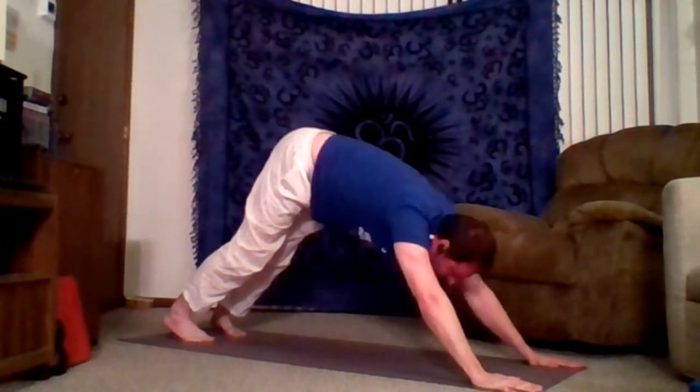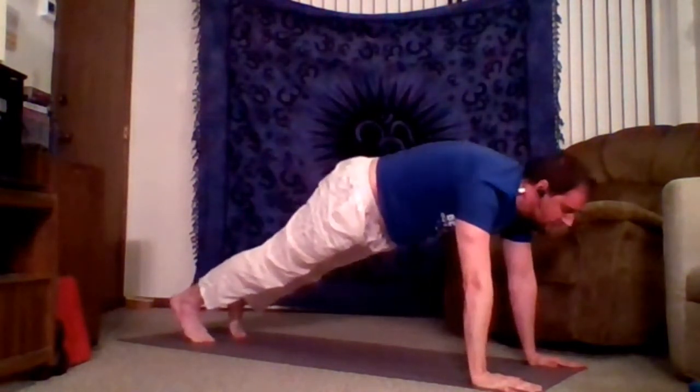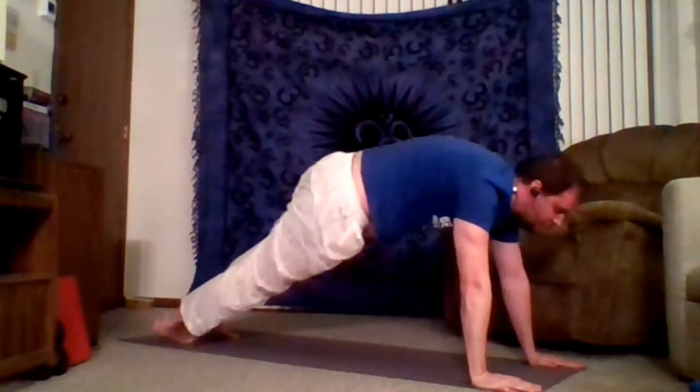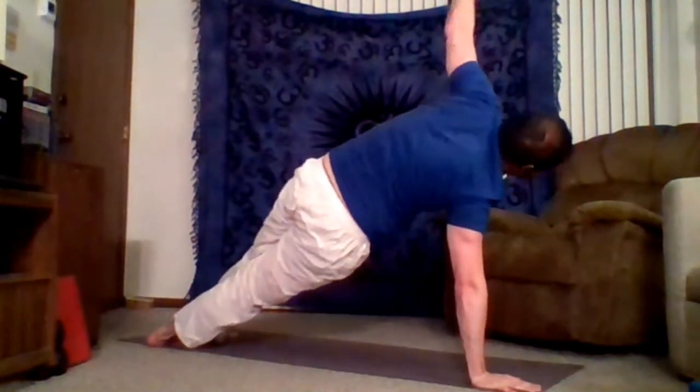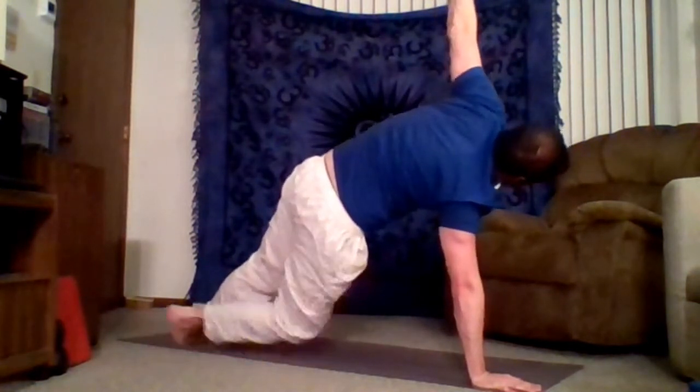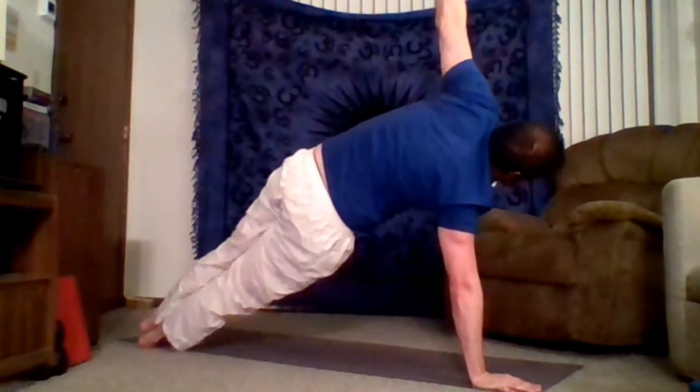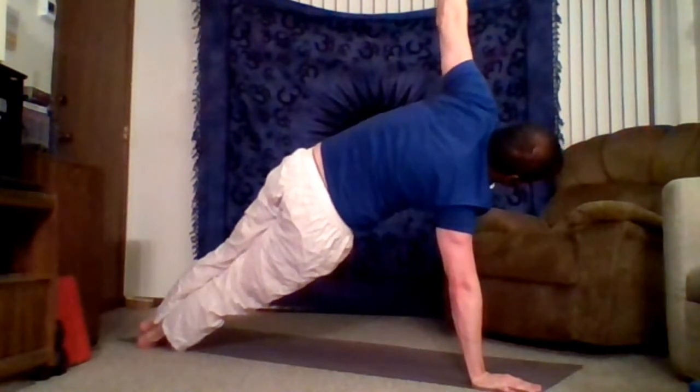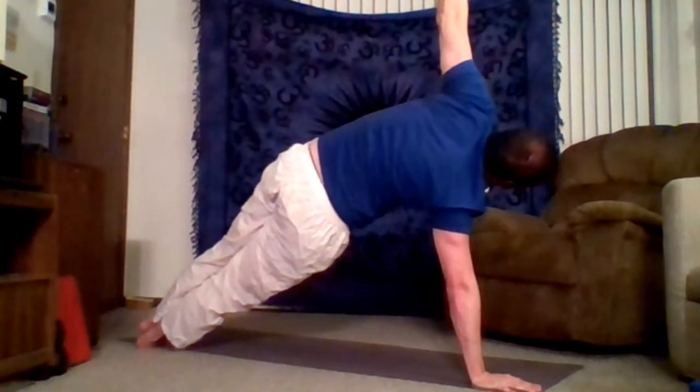Moving into side plank, inhale, shift the weight forward, shoulders over the wrists. Exhale, heels move to the right, and the left arm lifts. If this feels like too much, you can take the right knee down. If you'd like more of a challenge, you can stack the feet on top of each other. The important thing is to keep the left hip moving towards the sky.